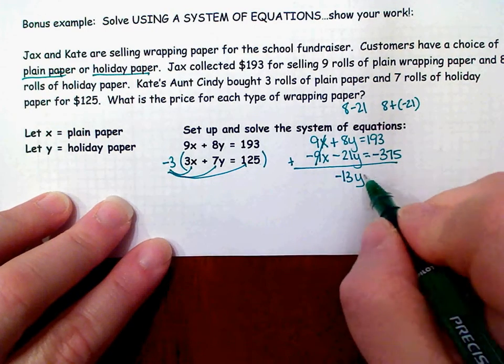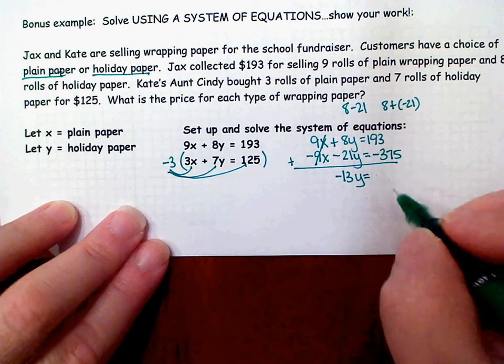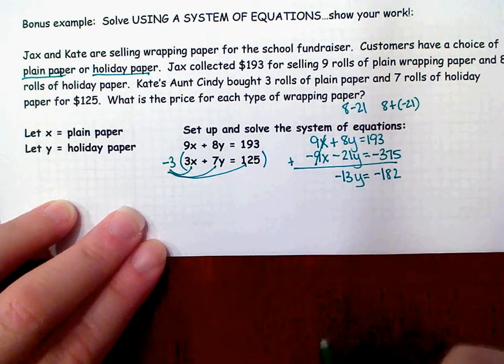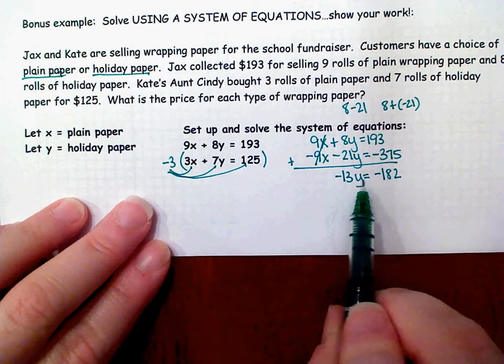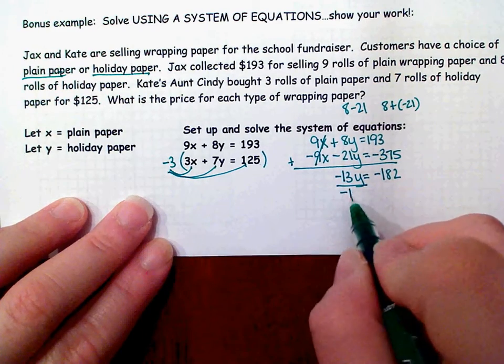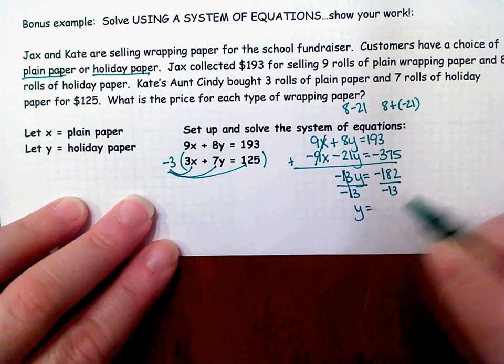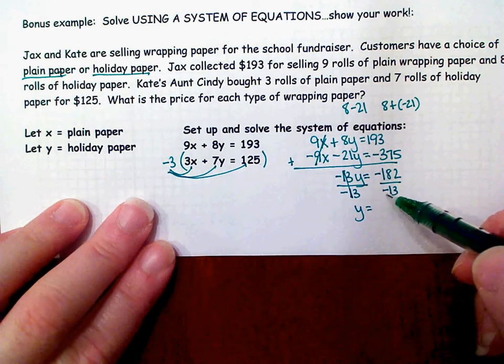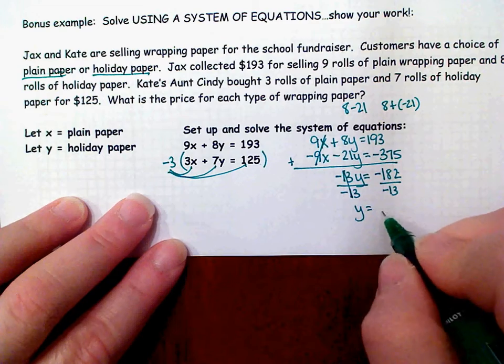And on the right side, 193 plus negative 375 is negative 182. So now I can get y solved for by undoing multiplication, dividing both sides by negative 13. So we get y equals, a negative divided by a negative is positive, and 182 divided by 13 is 14.